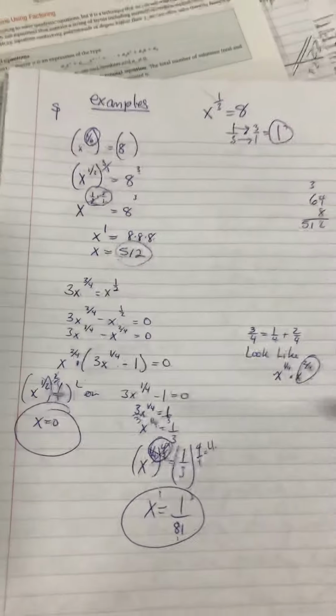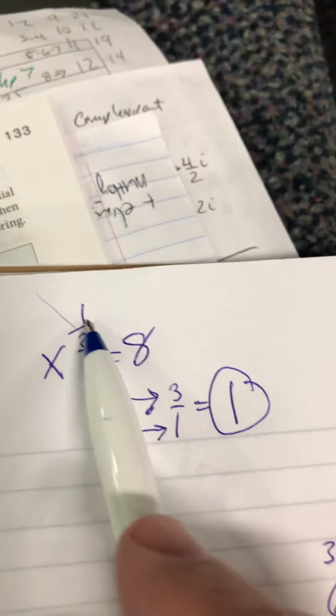So I'm going to make a couple of videos here. We're looking in section 2.6. So the first example is going to start off x to the 1/3 equals 8.